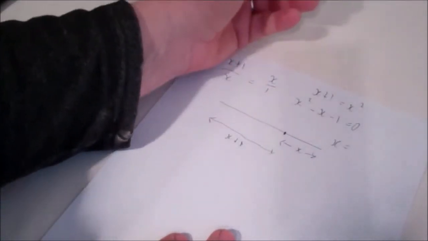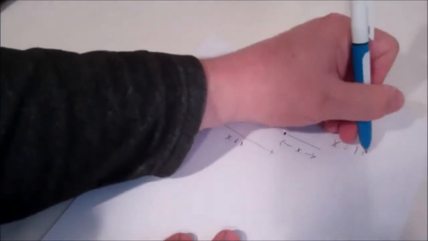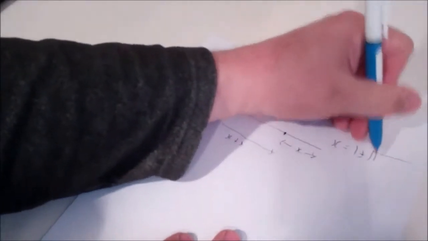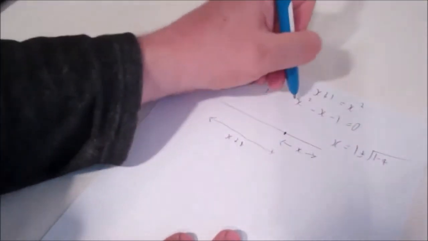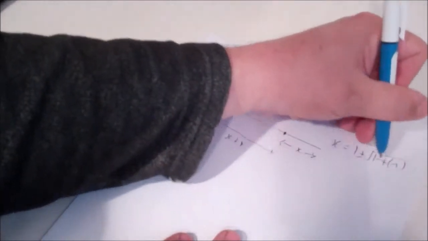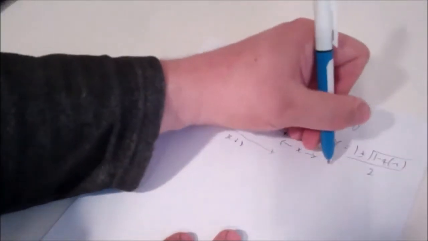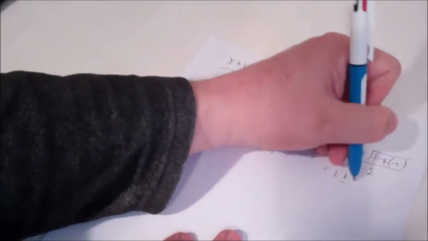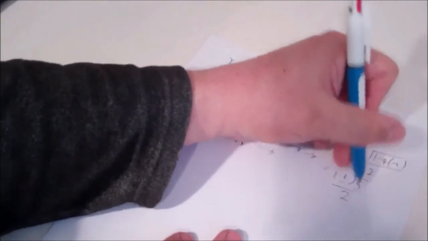X will equal, you all know this, minus b, so that's 1, plus or minus the square root of b squared, take 4ac, so that's the square root of 1, take 4 times 1 times minus 1. Good, I'm glad you all got that. Over 2. Let me go and simplify that. 1 plus or minus root 5 on 2.